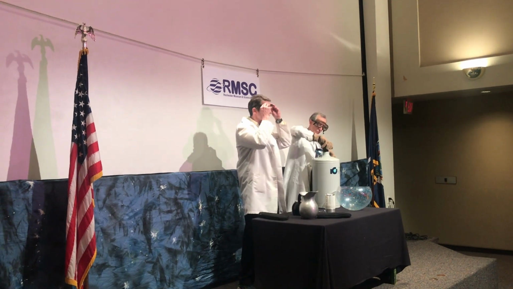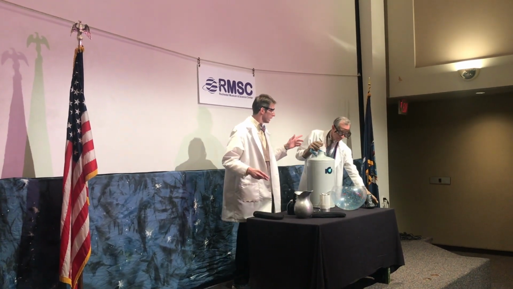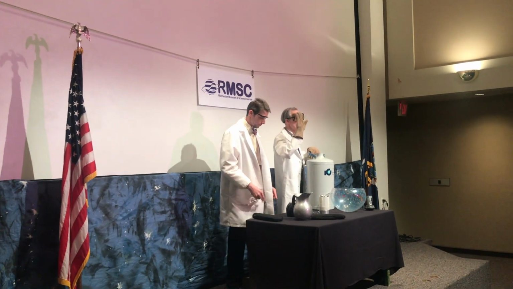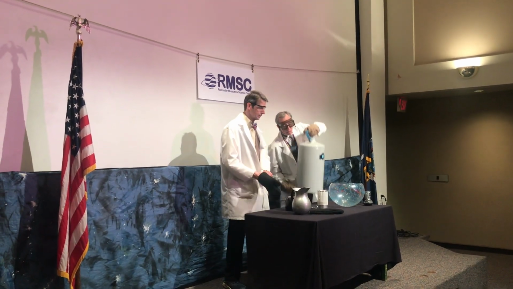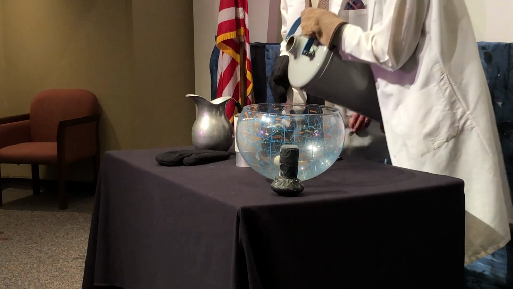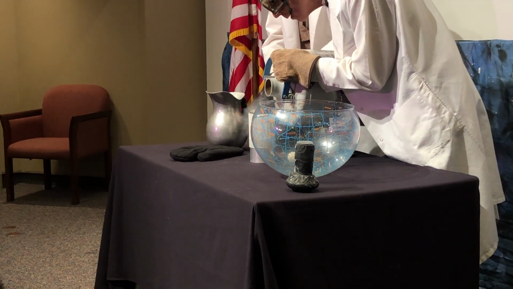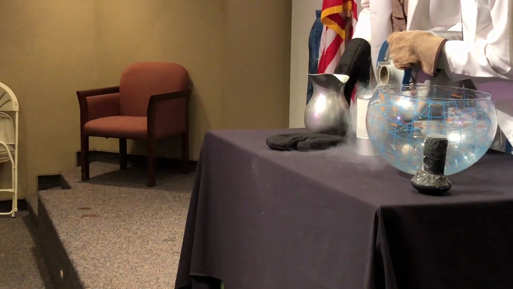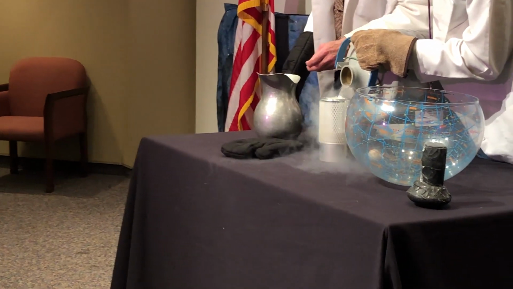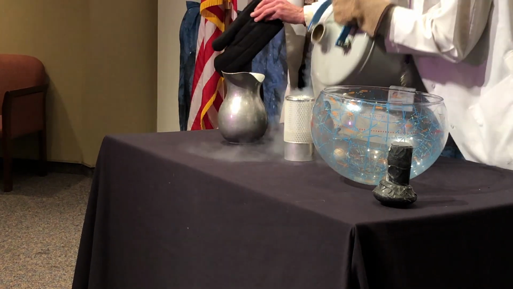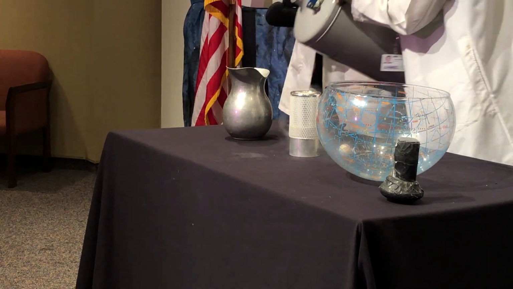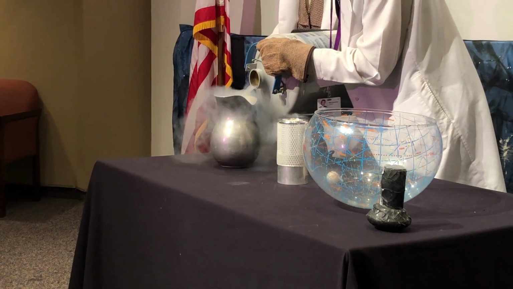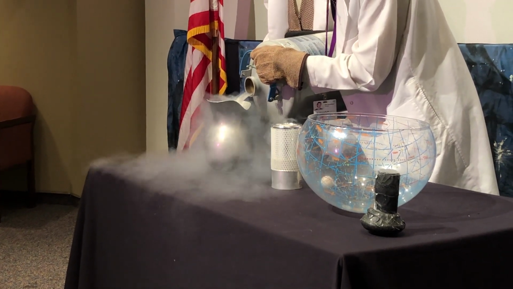Exactly. So first I'm going to put on my goggles, and Mark is going to transfer some of the liquid nitrogen into this other little dewar. That's right. Again, we have to make sure we're safe, so I'm wearing gloves. I got my goggles on. I'm going to put some liquid nitrogen into my little mini dewar here. And now we're going to put some into yours? Okay, into the pitcher here. Say when. All right. That's probably good.